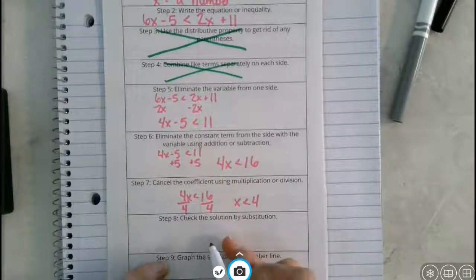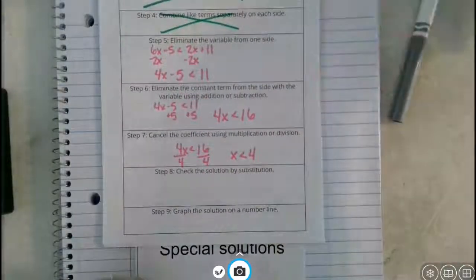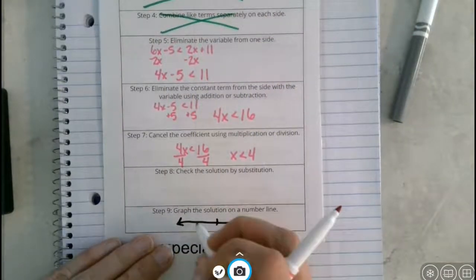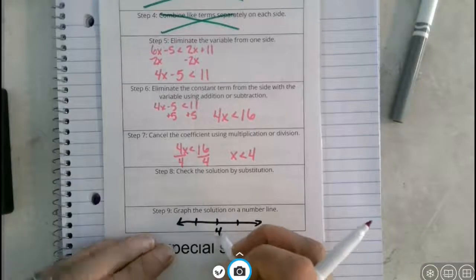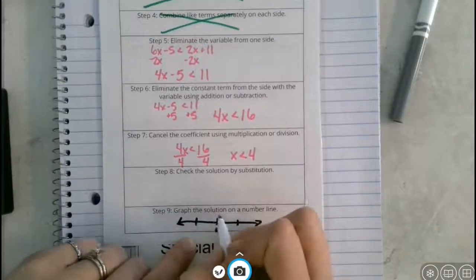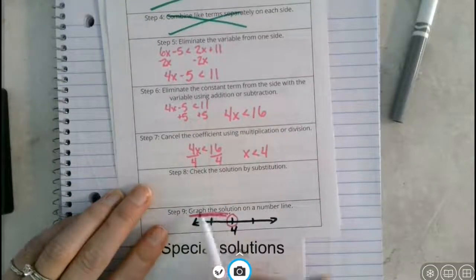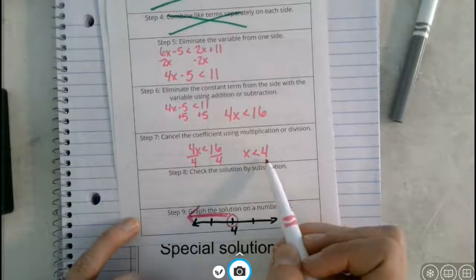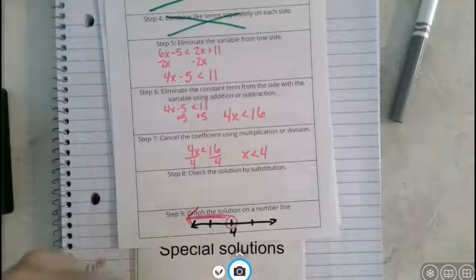So I want to now go ahead and graph my solution on my number line. We're always going to end up graphing. Okay? So here's my number line. Go ahead and give yourself a quick little number line. So here's my 4. Since it's not an equal sign, I have an open circle, and then I shade to the left since I'm in the right order, right? So I've got variable, and then my symbol, and then my constant. So I can go ahead and shade that direction.